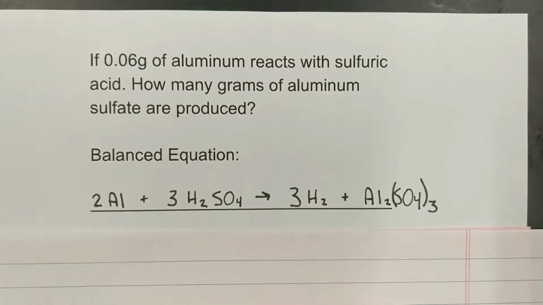Today we're going to do number 1 on the practice problem worksheet. We are practicing stoichiometry.